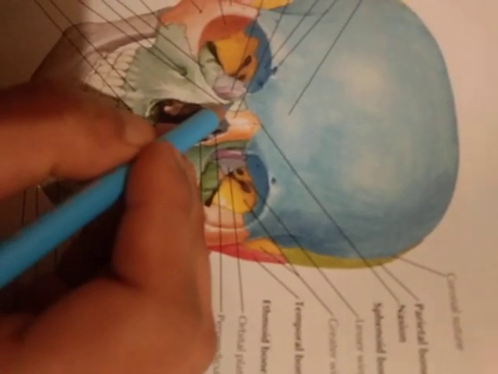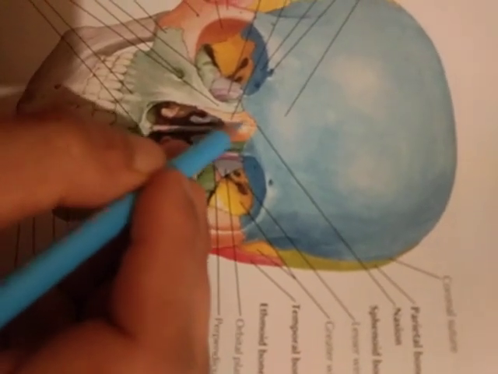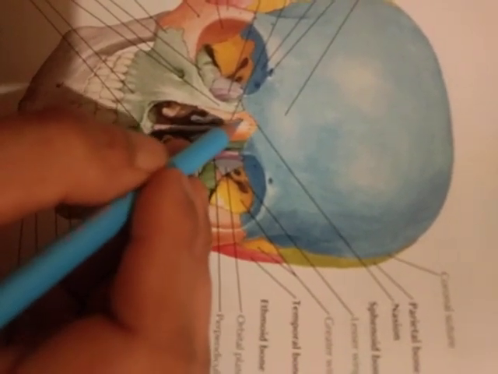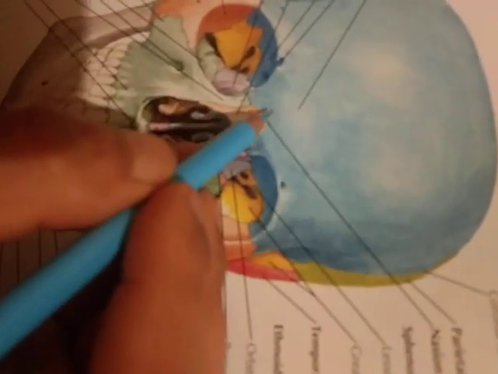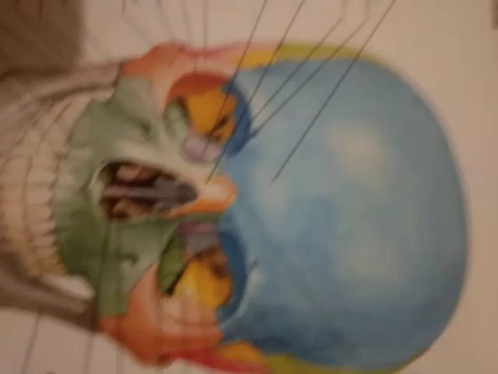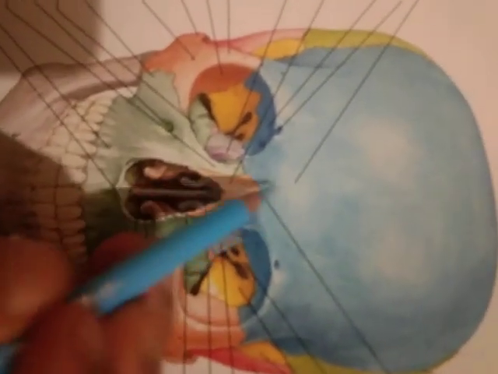Here it is the frontal process of the maxillary bone, on both sides, and between them are the two nasal bones. These are articulated to the nasal part of the frontal bone. Just behind the glabella, you can see the frontal sinuses are present on both sides. Left and right side frontal sinuses are present.